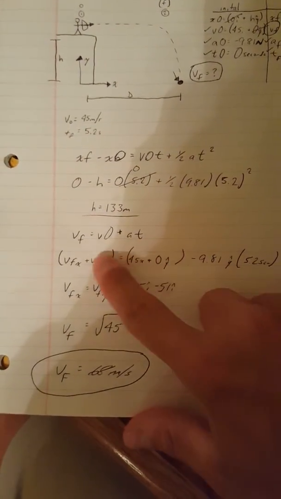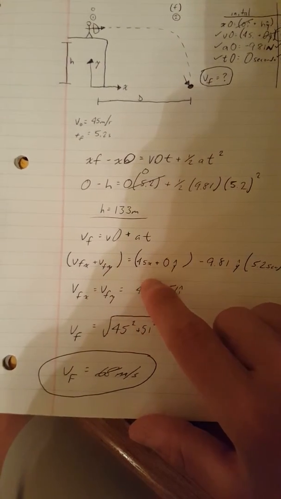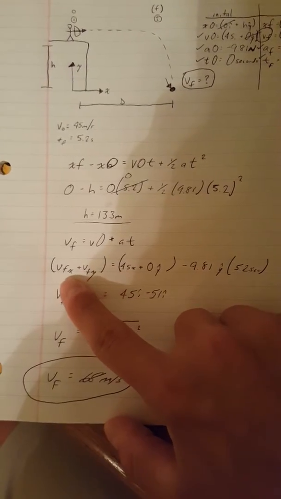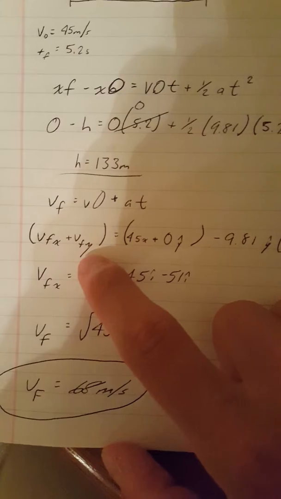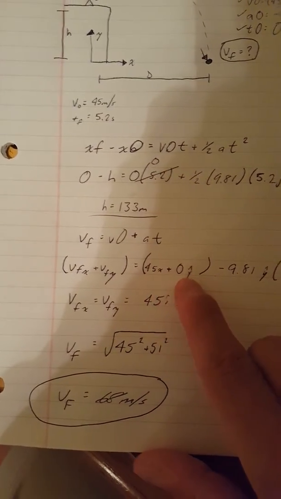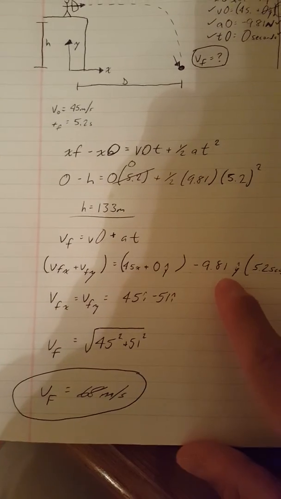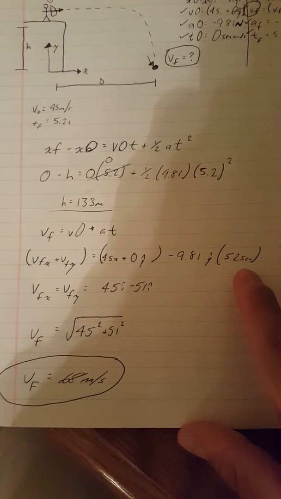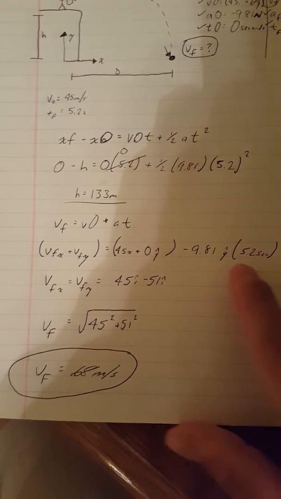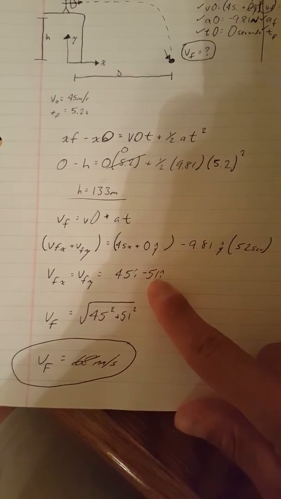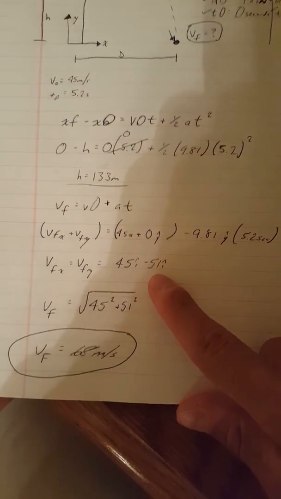I took your VFX and your VFY, which relate up here to your X and Y axes. 45 is my X, 0 is the Y, and then negative 9.8 times 5.2 seconds. Multiply those two and you get negative 51.